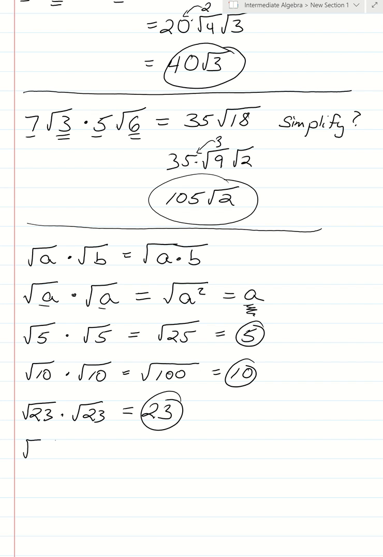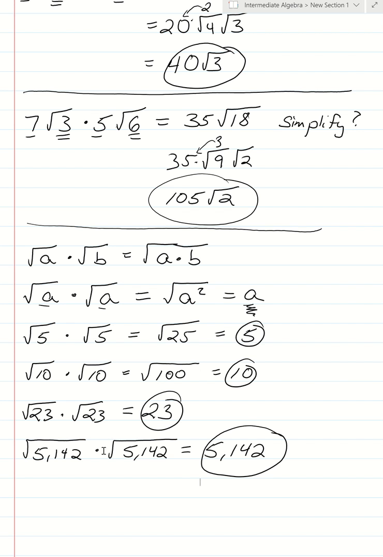If I had the square root of 5,142 and multiplied it with the square root of 5,142, I know that this is going to equal 5,142, without actually performing the multiplication. Once again, why is this so? Because the root indexes are the same, as well as these radicands are the same.